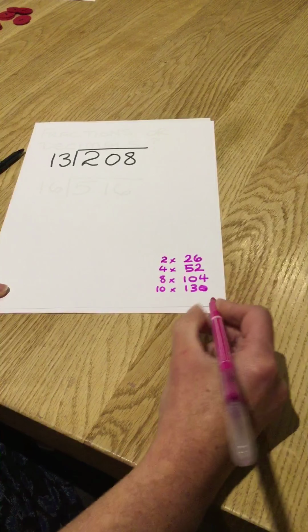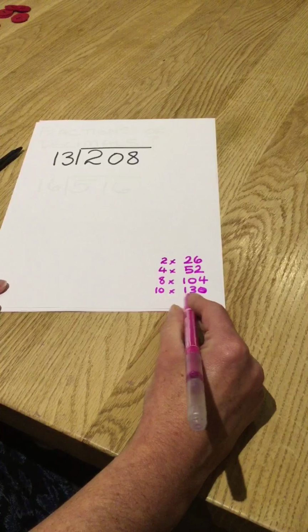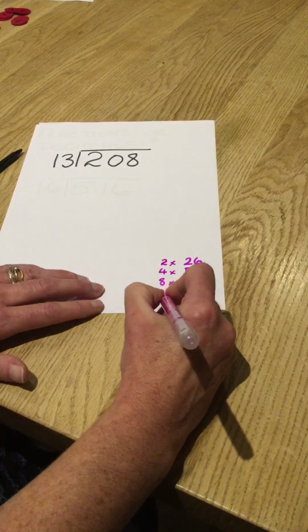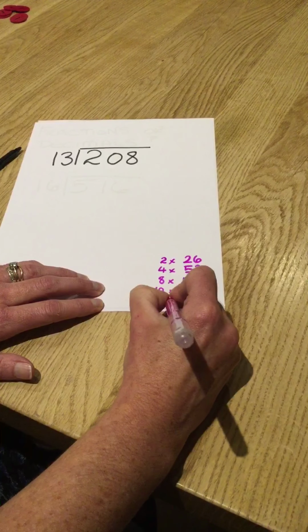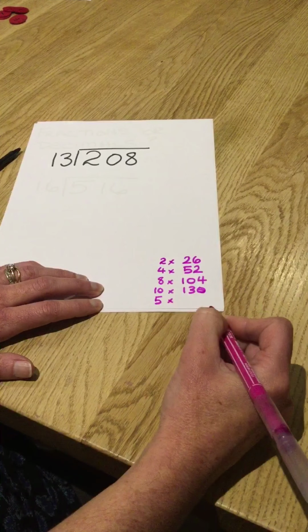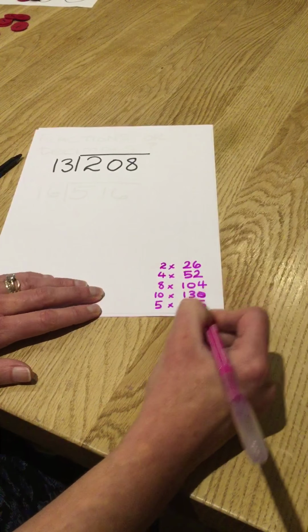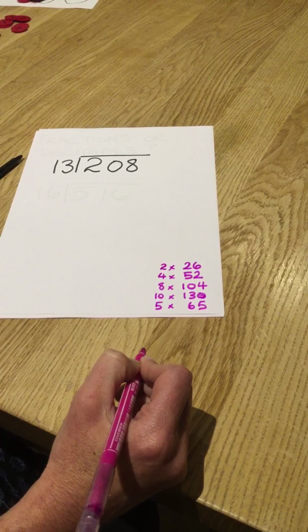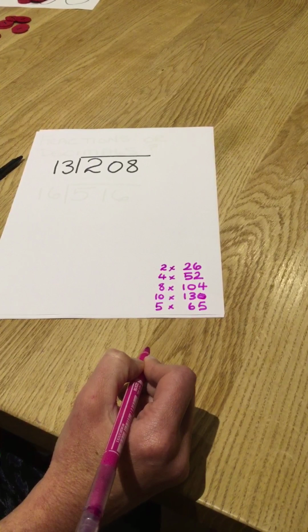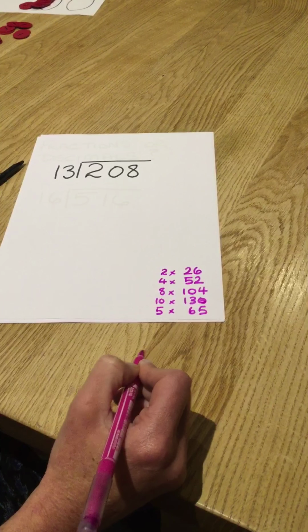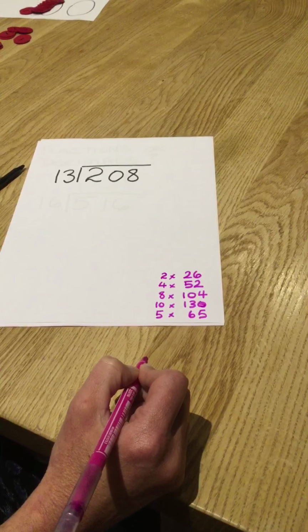That looks a little bit like a 6, but it's 130. Then I can do 5 lots because I know it will be half of that value, which will be 65. I haven't got the whole times table, but I've got enough to help me work out the other values if I need to.